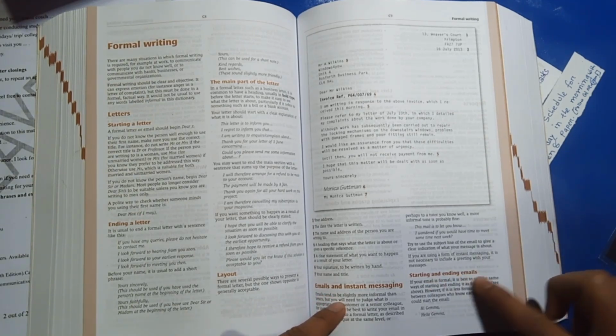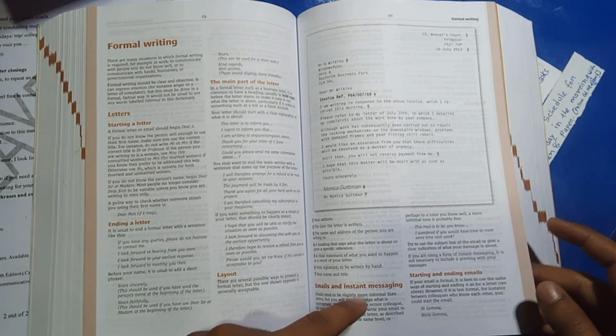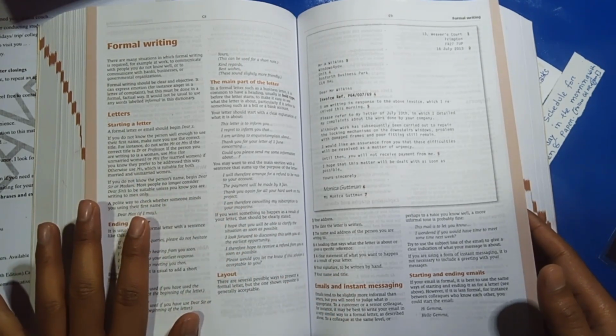You can also find emails and instant messaging, starting or ending emails. How you will end or start emails, there are some vocabulary, phrases and expressions that can be used.